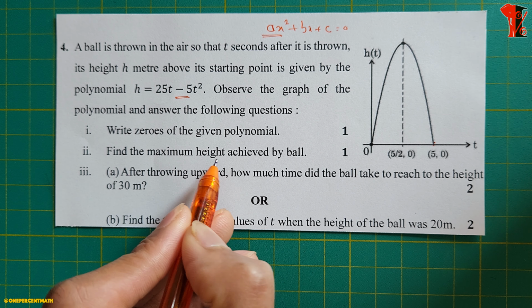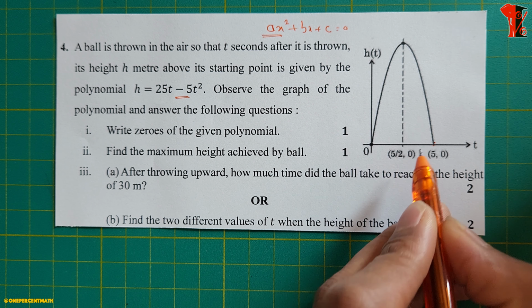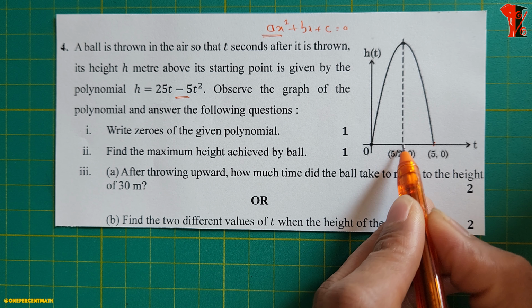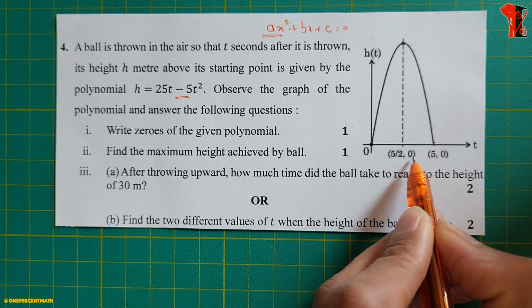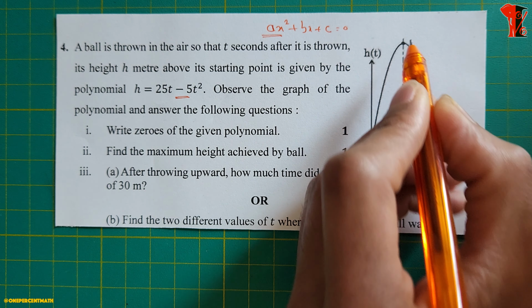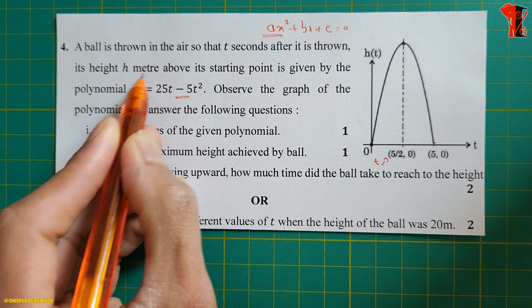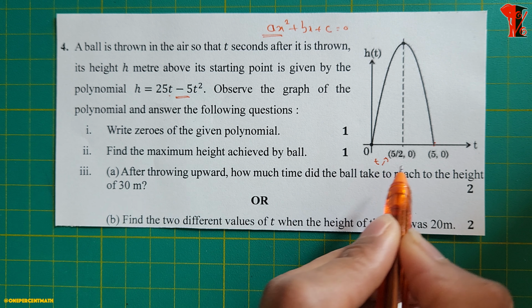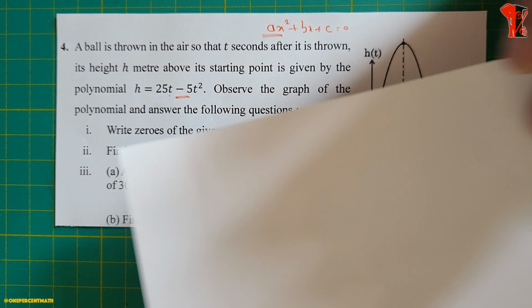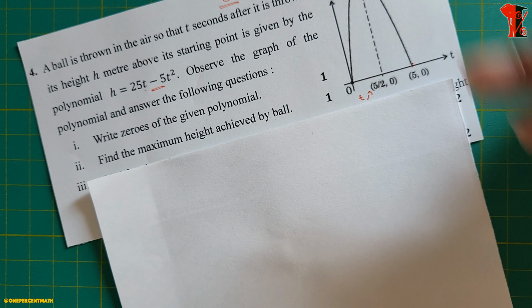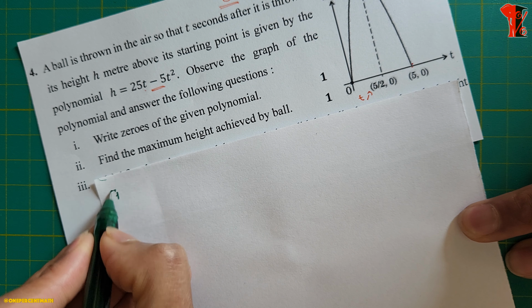Then find the maximum height achieved by the ball. That means at the point (5/2, 0), it has achieved the maximum height. So what is this 5/2? It's basically a time. That means in this equation we are replacing t by 5/2. First question, we can take the help of the graph. Okay, that will be easier.